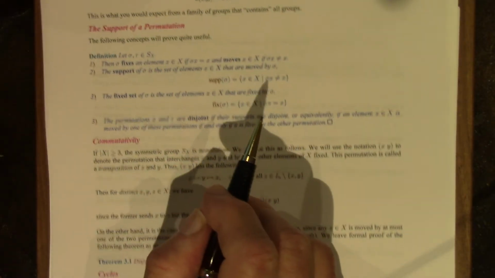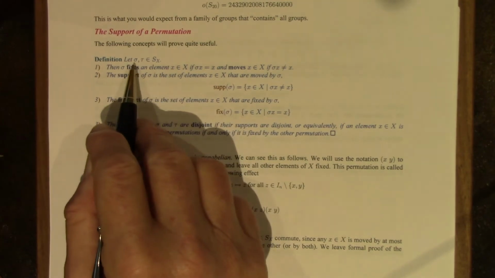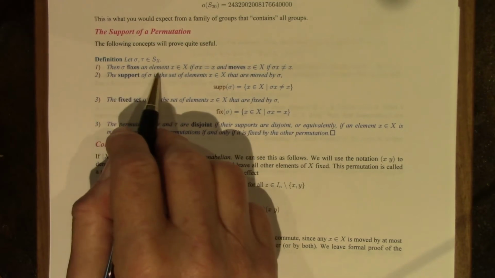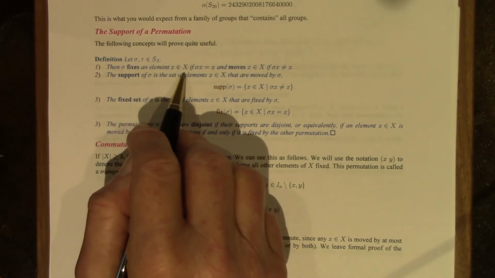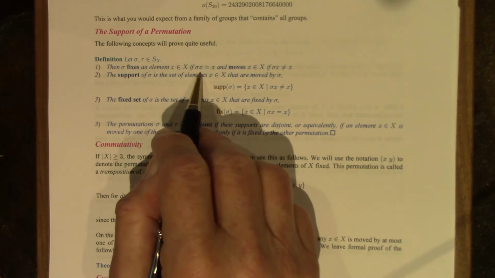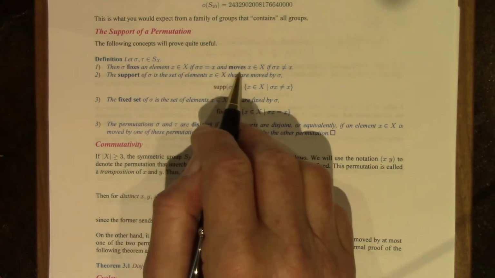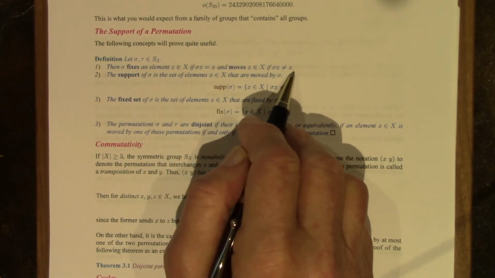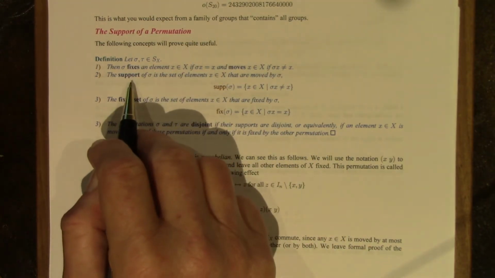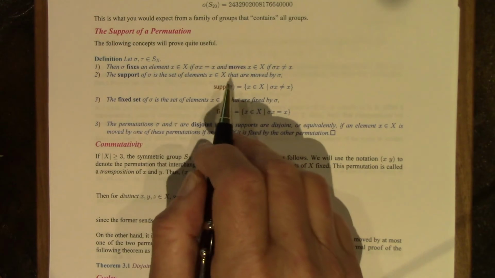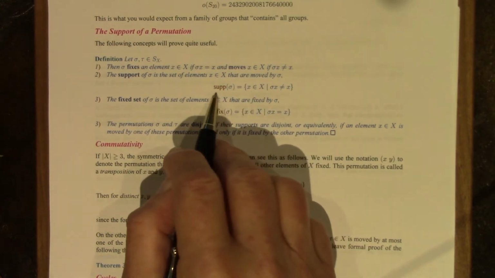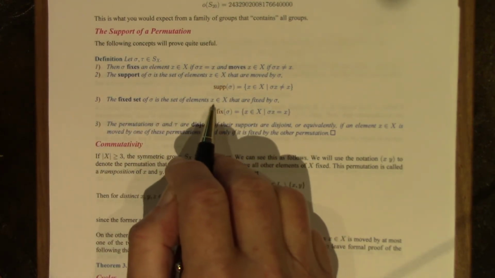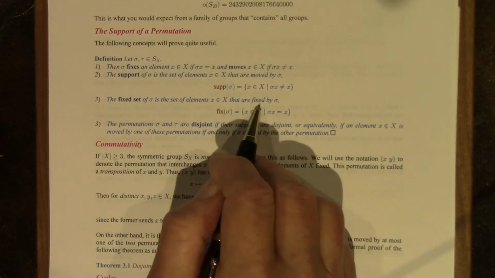Here's some terminology that will be very important to us. If sigma and tau are permutations in S_X, then sigma fixes an element little x of X if sigma of little x equals little x. And it moves little x if sigma of x is not equal to x. The support of sigma is the set of elements that are moved, and this is the notation we'll use. The fixed set of sigma is the set of elements in capital X that are fixed.